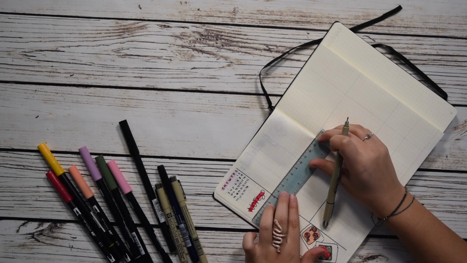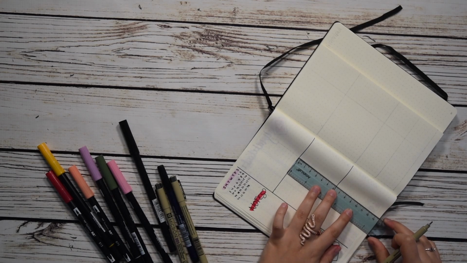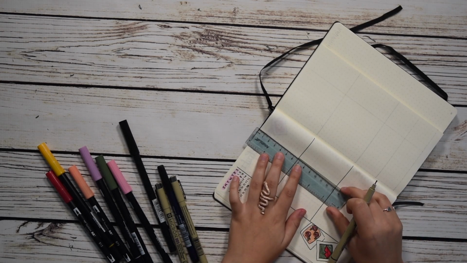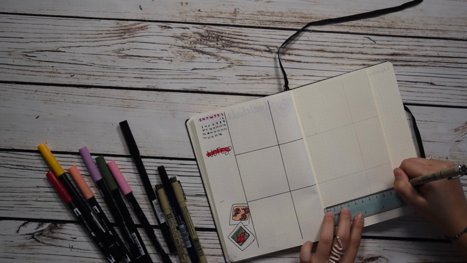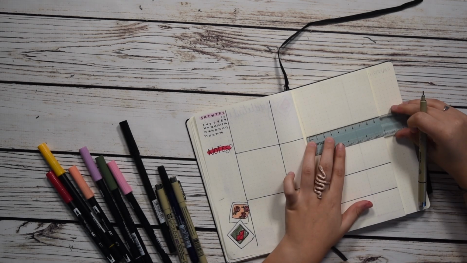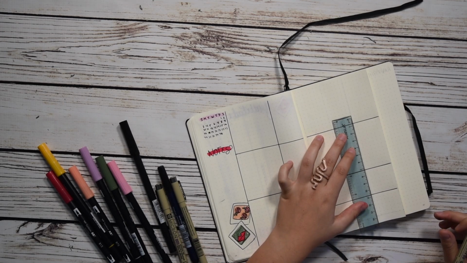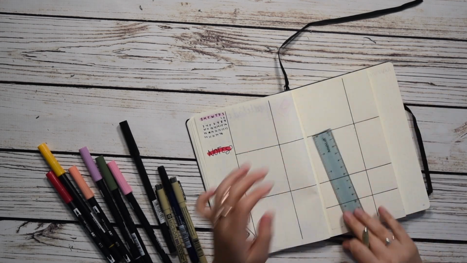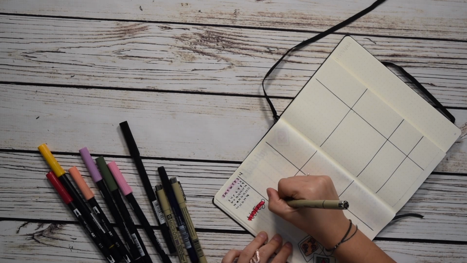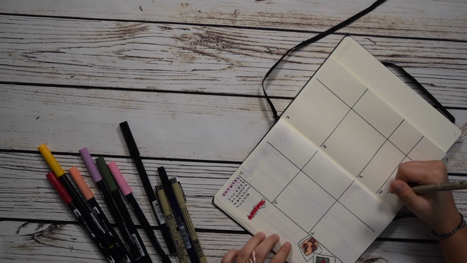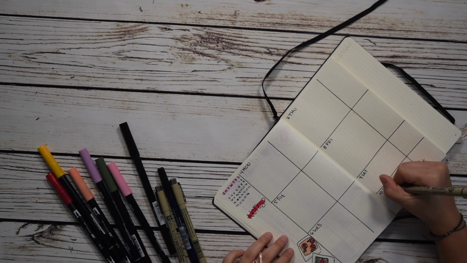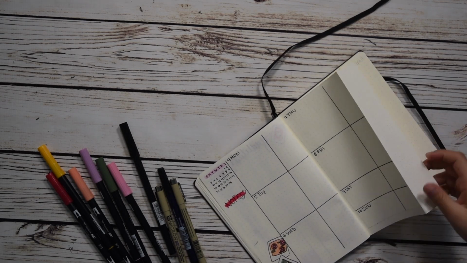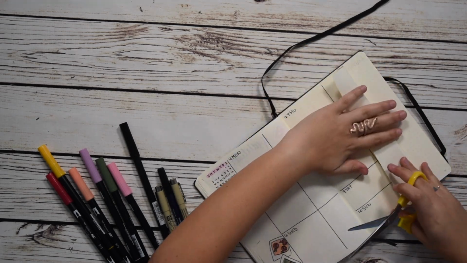As far as the actual weeklies go, I am going to be doing 3 days on the left side and 4 days on the right side, but I'm doing Saturday and Sunday smaller, so they only take up half of the space that the other days of the week take up because I have way less work those days. As you can see, I divided every day into 2 because the big section is for my to-do lists and the small section is for events or due dates.